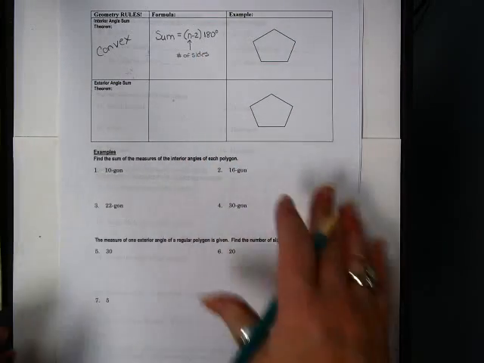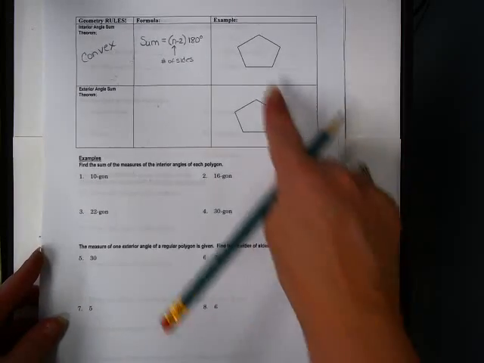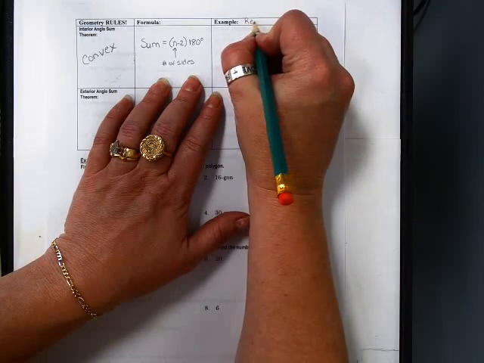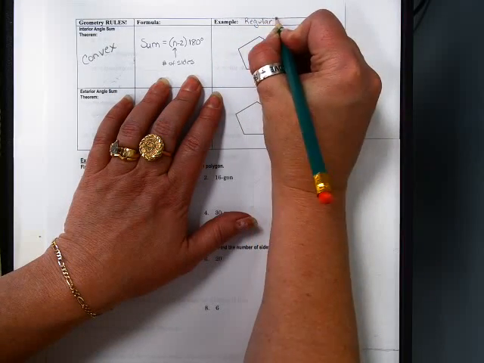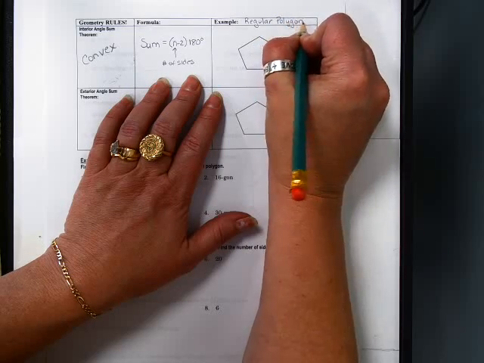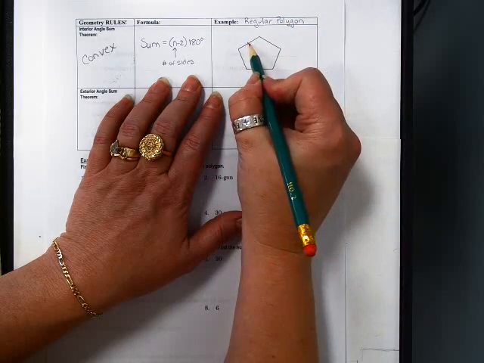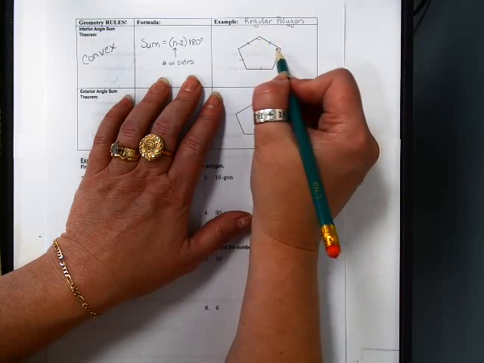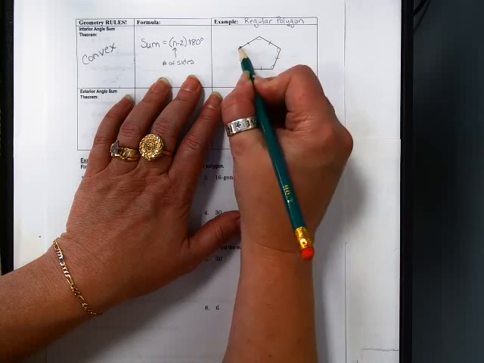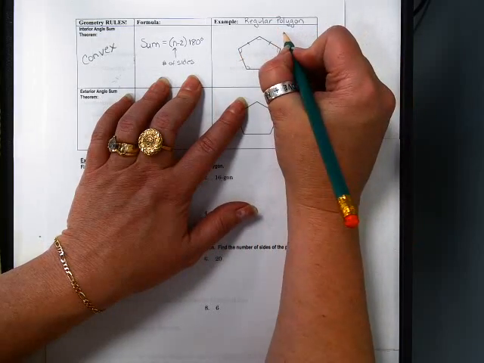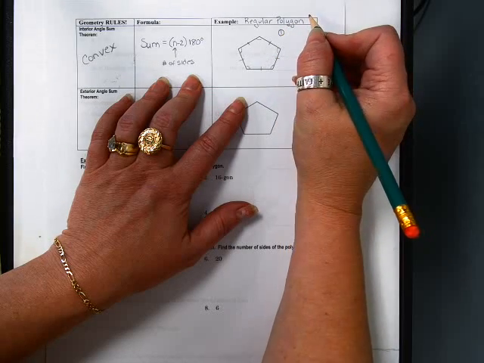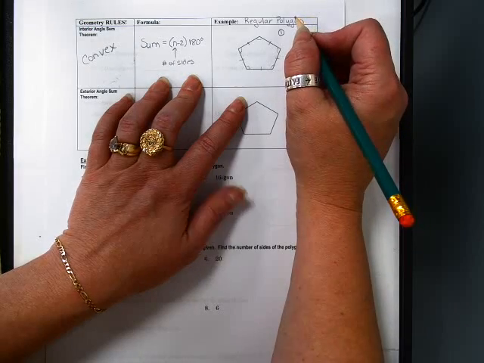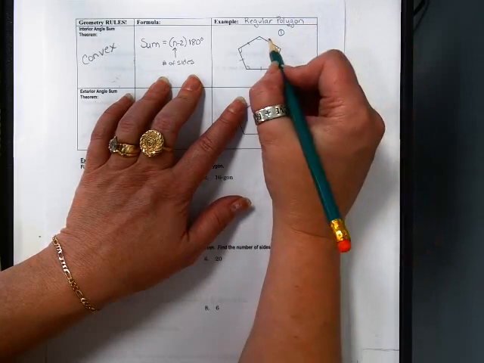Okay, so let's pretend, this is an awful drawing, but let's pretend that this is a regular polygon. And since this has 5 sides, we would call it a regular pentagon. That just means all the sides and angles are equal. Okay, so this is a regular polygon. Okay, well, first of all, let's find the sum of the interior angles, all of them added together.